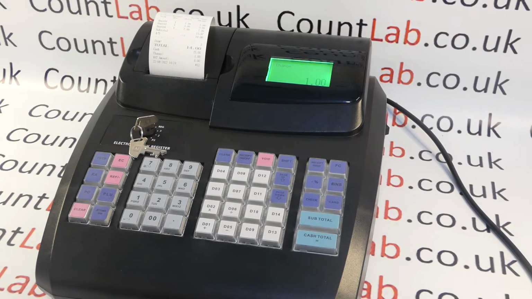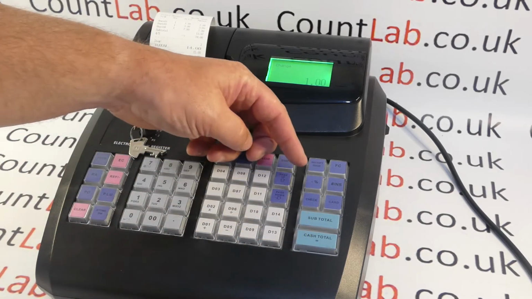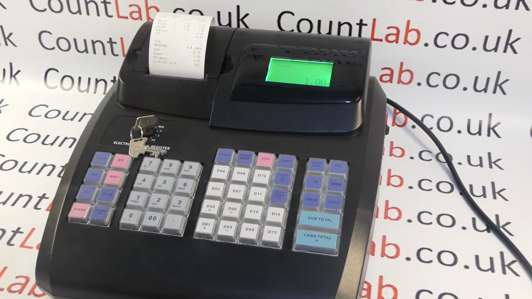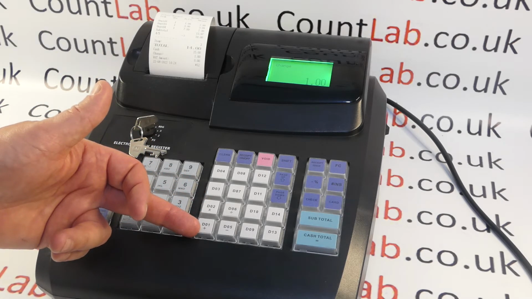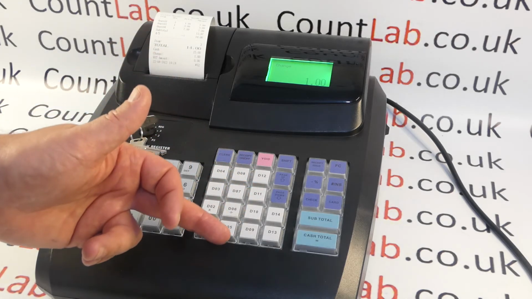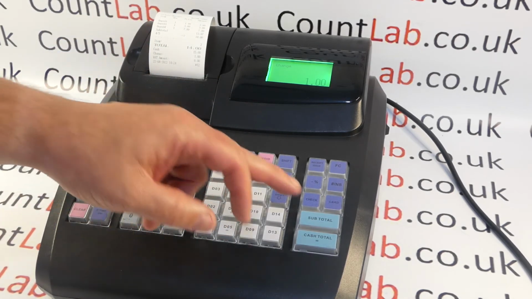So you simply put the same items through, and then rather than pressing the cash button, there's a card button here, and again that will take the payment and it will add it to the card total for the reports at the end of the day. So at the end of the day you will know how many items you've done and the total amount into each of these categories, and also, once they've done that, how they've paid for it, so whether it's been cash, card, cheque, however.